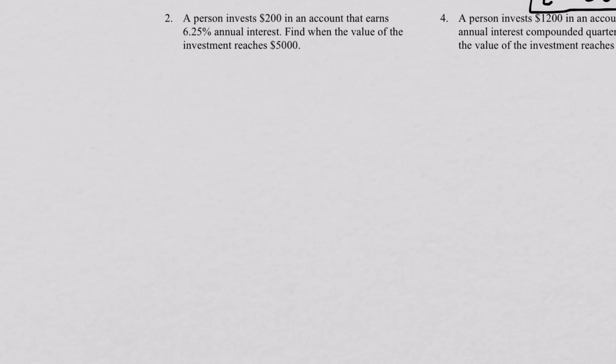All right, number 2, a person invests $200 in an account that earns 6.25% annual interest. Find when the value of the investment reaches $5,000. So once again, what I'm going to do first is write the equation, my formula for annual interest, which goes V of t equals P times 1 plus R to the power of t.